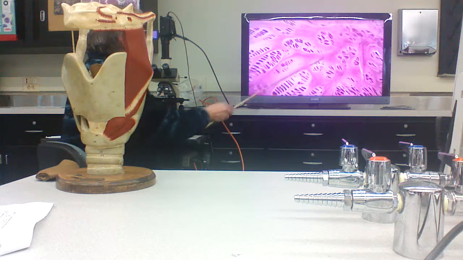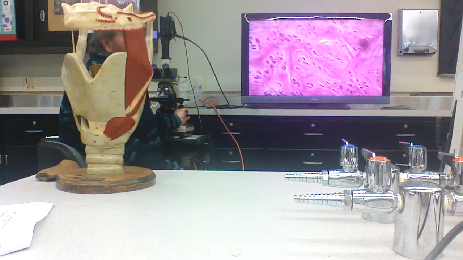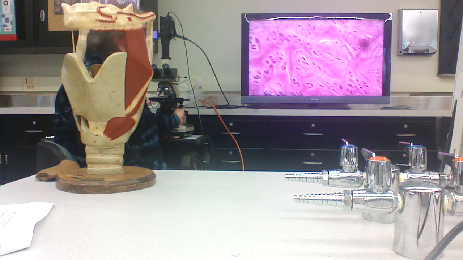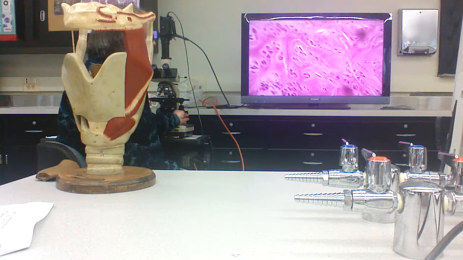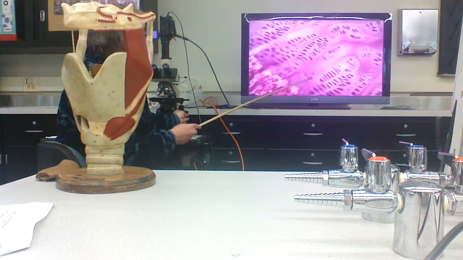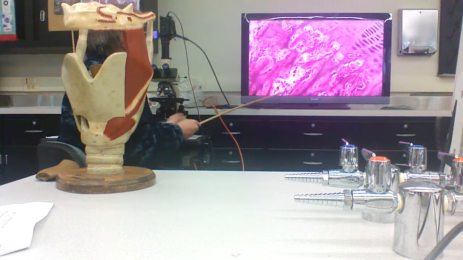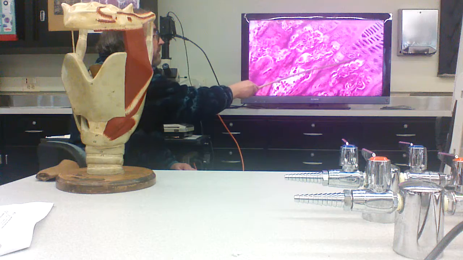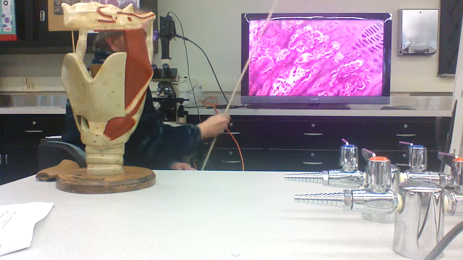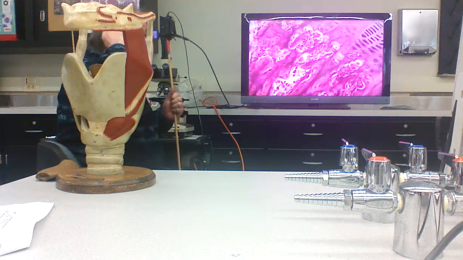Most bones are going to have cartilage at their tips, at their ends, and inside the bones you're going to start ossifying, or adding bone material on top of the cartilage that gets laid down. We can talk about that in a minute when we talk about ossification.